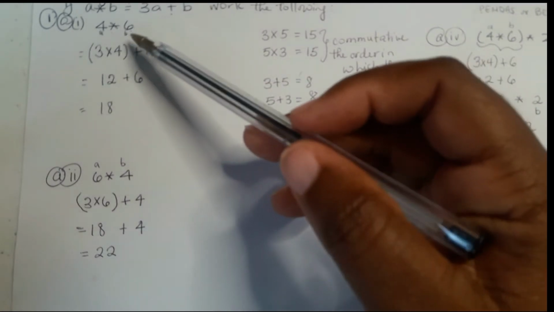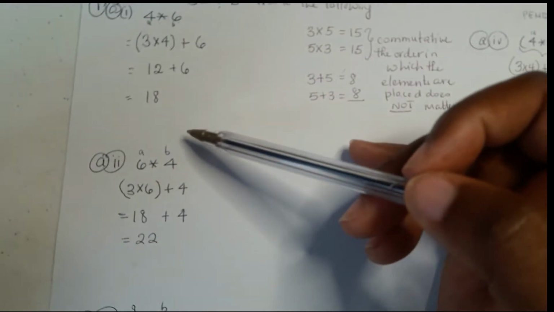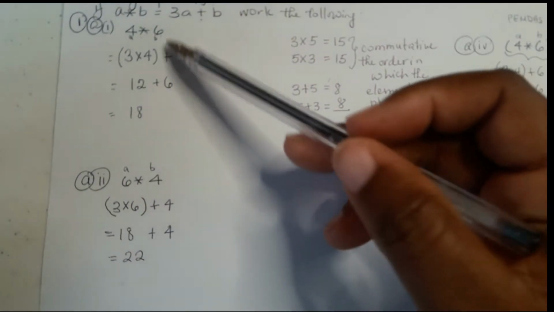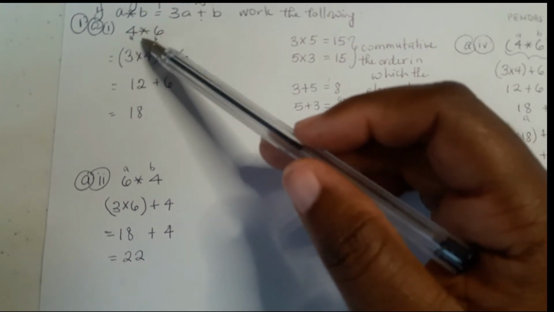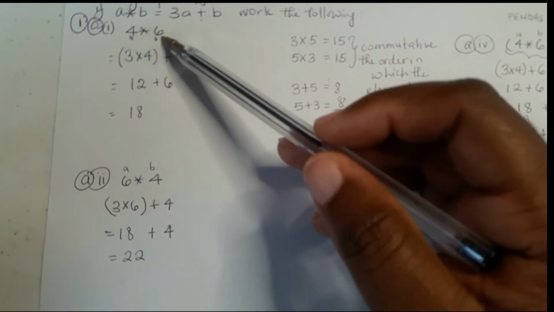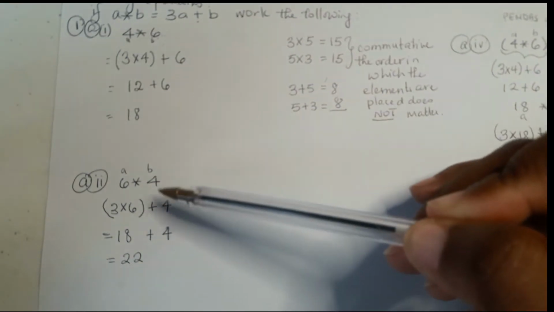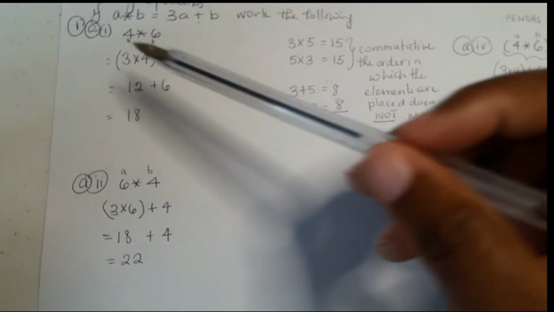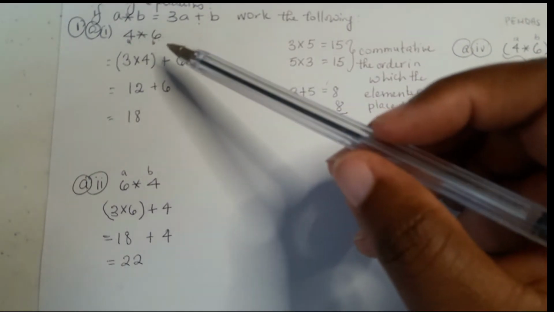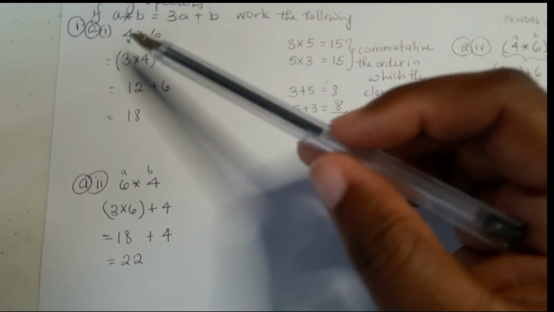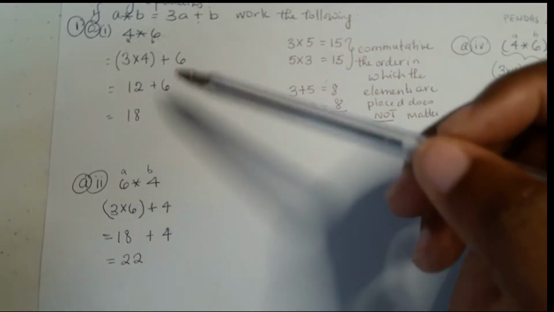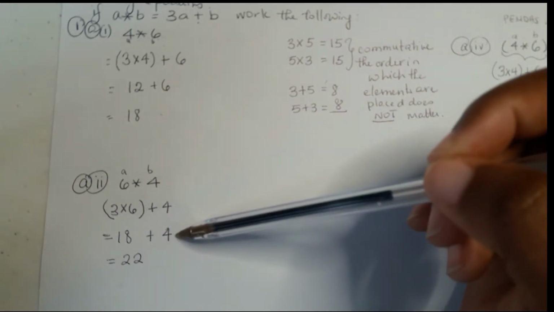If you look at this A1 and A2, you realize they have the same numbers, but they're just switched around. So the 4 is on the left in this one, and the 4 is on the right in this one, and vice versa with the 6. However, when we switch the positions of the numbers, you realize that the answers are different.